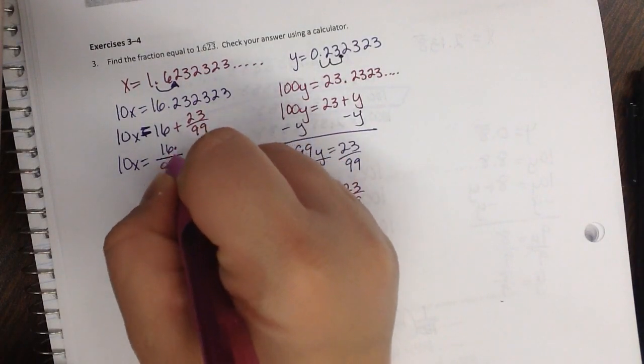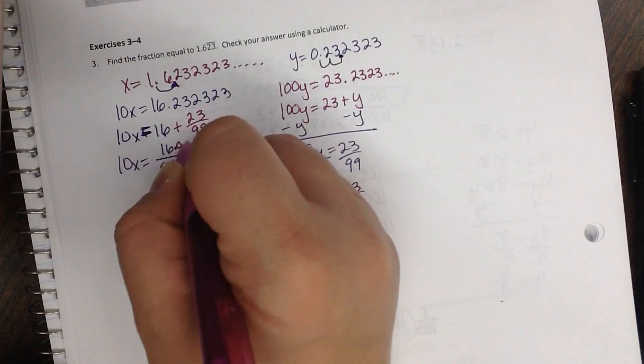So to get this denominator, 99, I have to multiply the top and the bottom by 99.